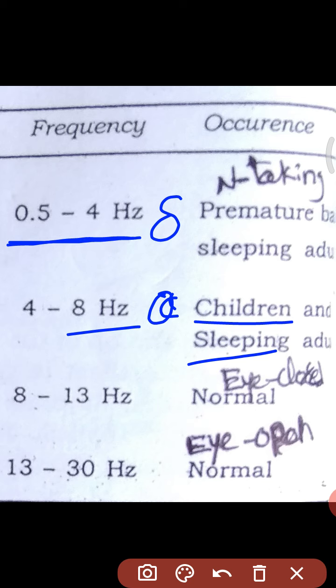The third one is the alpha wave, which is 8 to 13 hertz. When the eye is normally closed, you are generating the alpha wave frequency. And the last one is the beta wave frequency, 13 to 30 hertz. When the eye is open, we need to generate this beta wave frequency.